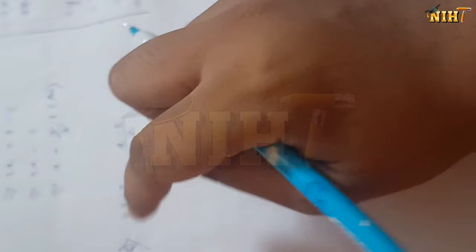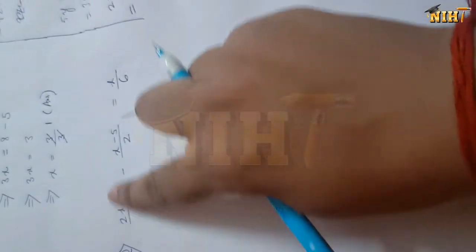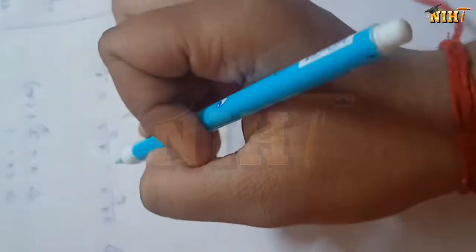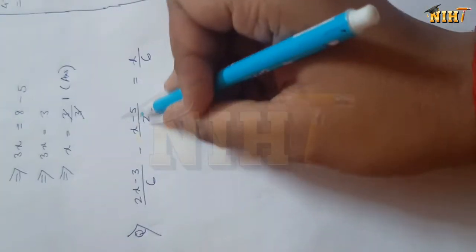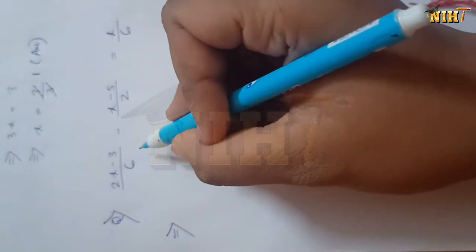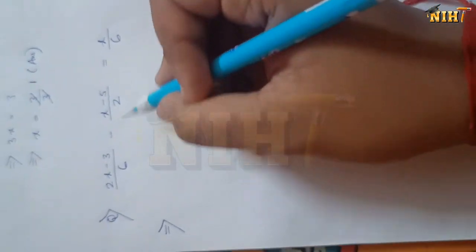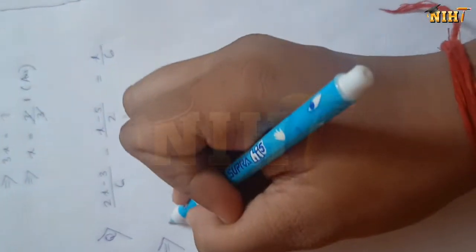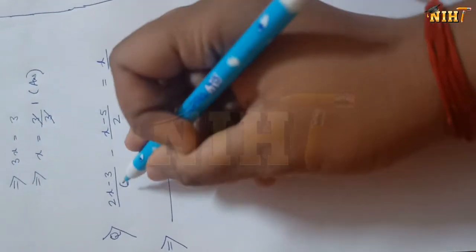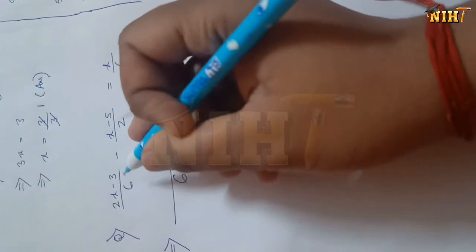Okay, now what do you do? It is like a fraction. When there is a fraction, what do you do? You solve it by taking the LCM. So here also we will do the same. When there is an equation, always give this arrow sign. Okay, so the LCM of 6 and 2 is what? 6.